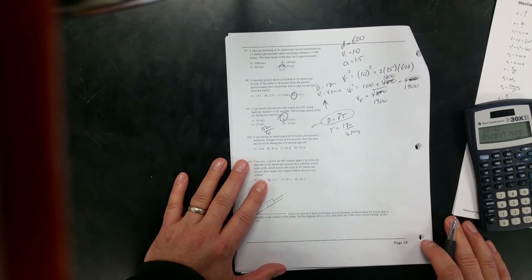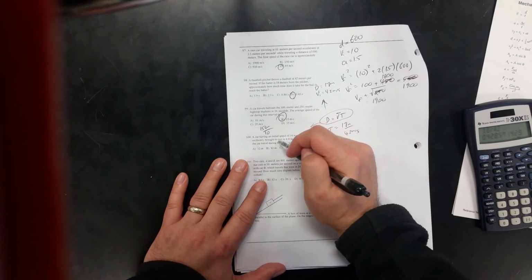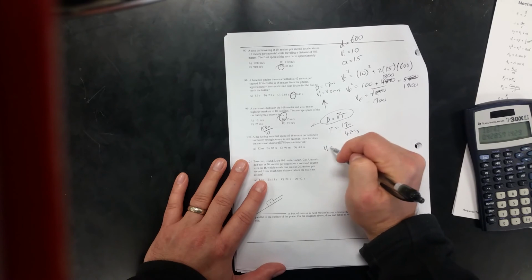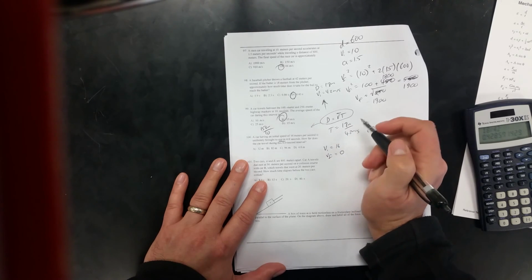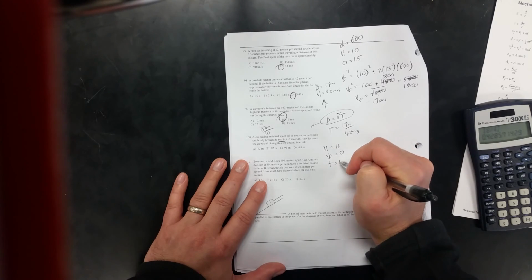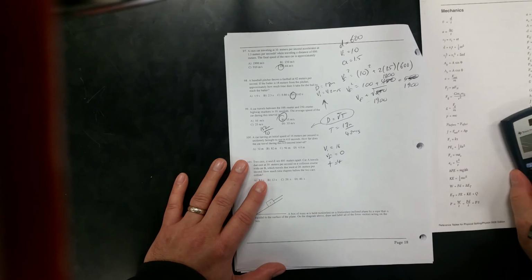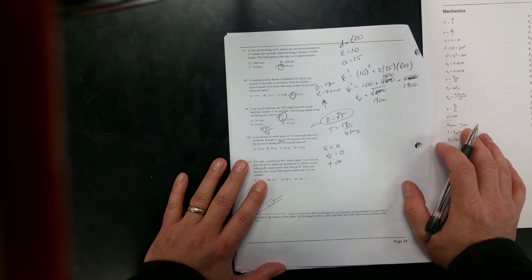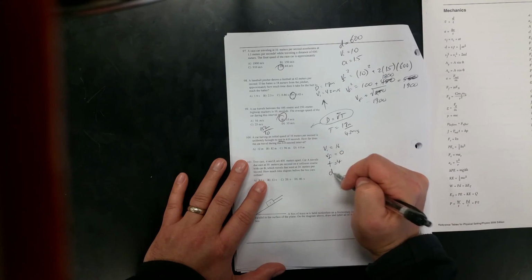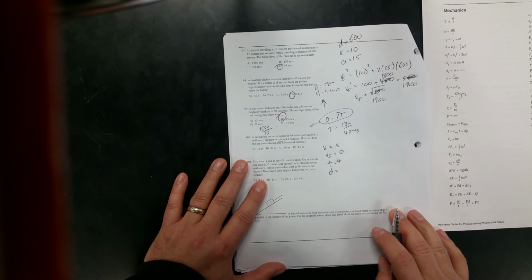A car having an initial speed of 16 meters a second is brought to rest in 4 seconds. How far does it travel? It's brought to rest, so your VI is 16 and your VF is 0. And the time is equal to 4 seconds. So we need to find an equation that works to find D when we don't know acceleration.